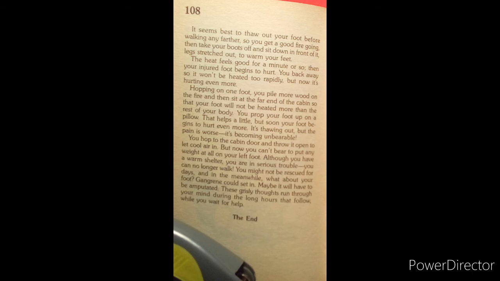It seems best to thaw out your foot before walking any further, so you get a good fire going, then take your boots off and sit down in front of it with your legs stretched out to warm your feet. The heat feels good for a minute or so, and then your injured foot begins to hurt. You back away so it won't be heated too rapidly, but it's hurting even more. Hopping on one foot, you pile more wood onto the fire and then sit at the far end of the cabin so your foot won't be heated more than the rest of your body. You prop your foot on a pillow.